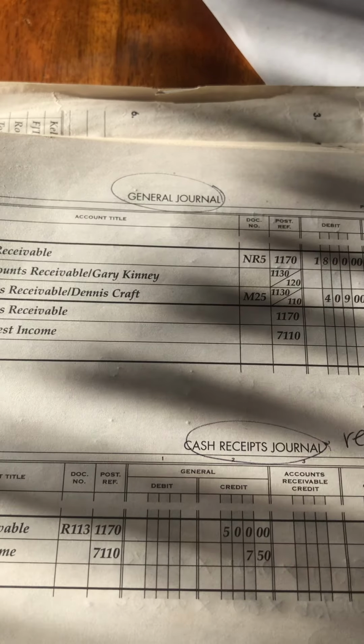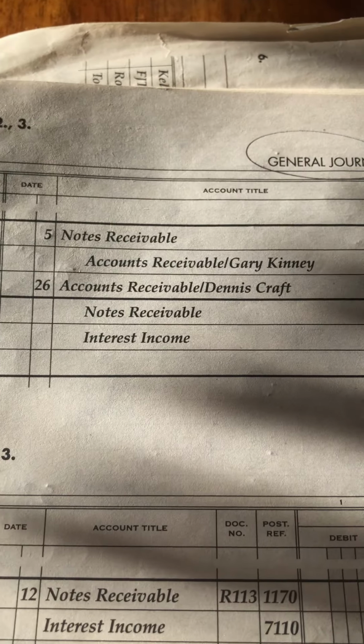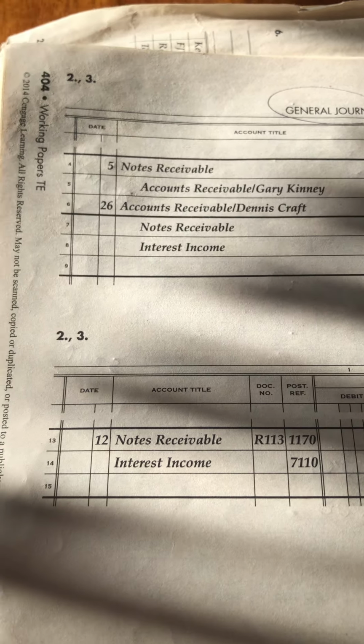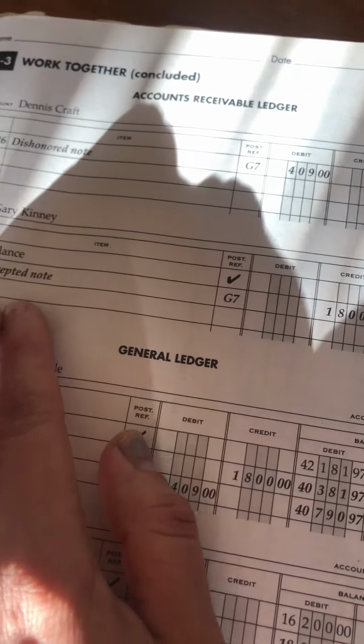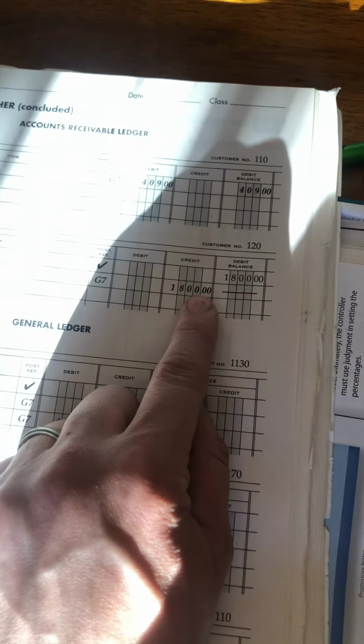So it's notes receivable. We debit for how much, and we credit their accounts receivable. Okay? And then you have to come over here, and you have to find Gary Kinney, and you put it in his own ledger. Just like everything, when we put something in our general journal, we always have to find their own ledger, right?